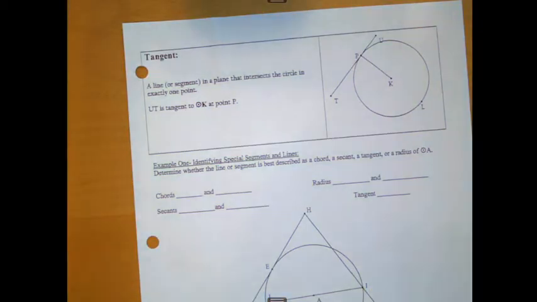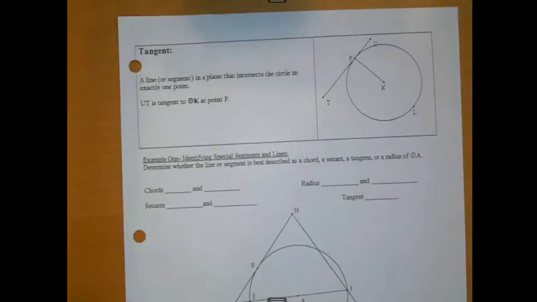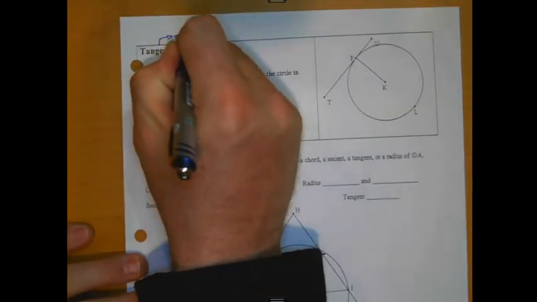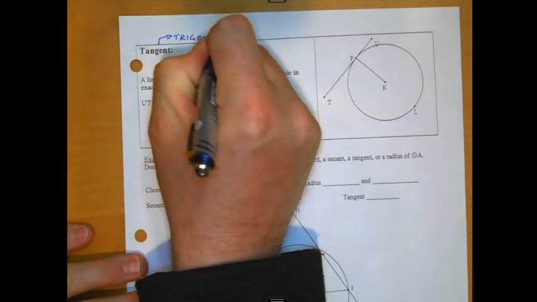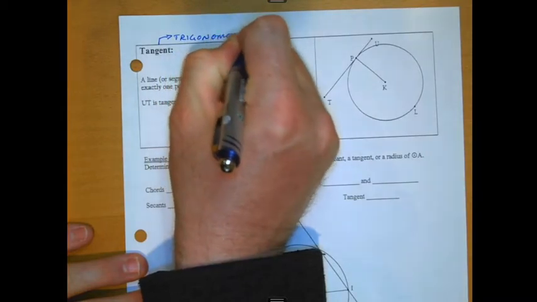All right, so we're going to go to the next one, and we're going to get more in depth with these in just a moment. But the next one is a tangent. And a tangent, now tangent you have heard before. You have heard this in trigonometry, if you remember.